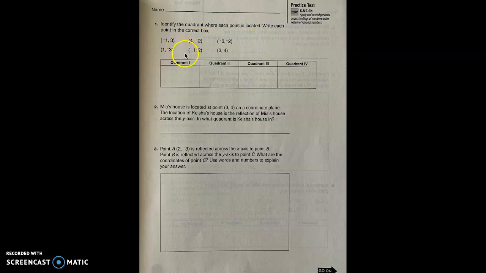So if we have a positive and a positive, so positive x, positive y, that means we're going to the right of x and we're going up, we're going to be in quadrant 1. So 3, 4 goes in quadrant 1, for example. If we have a negative x but a positive y, we're going to be in quadrant 2. So for example, negative 1, 3 is going to be in quadrant 2.